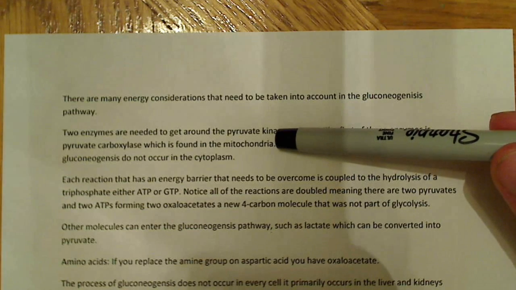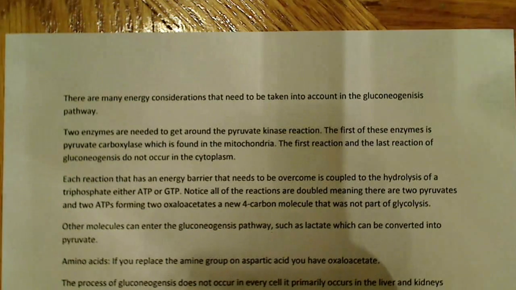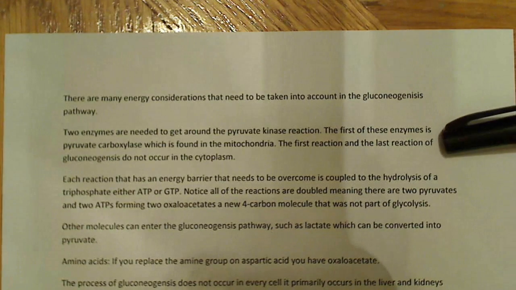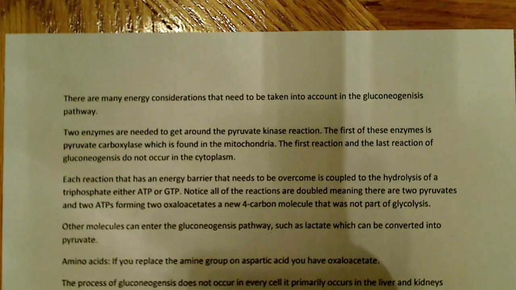So there you go. Pyruvate carboxylase is found in the mitochondria. That's the first step of gluconeogenesis. So again, the first step is taking place in the mitochondria. And the last reaction of gluconeogenesis does not occur in the cytoplasm. So I just wanted to say the first reaction and the last reaction do not occur in the cytoplasm.